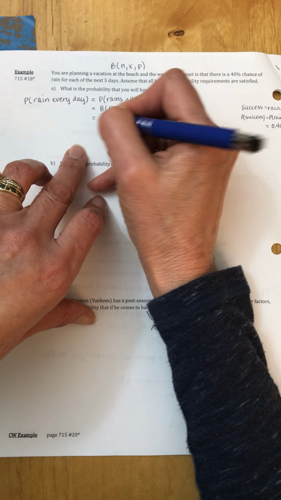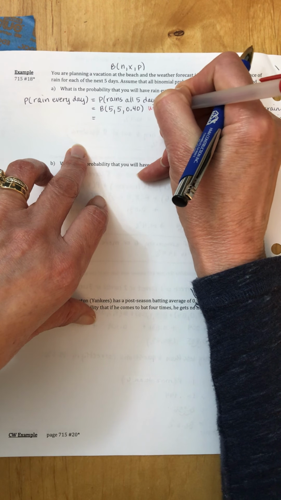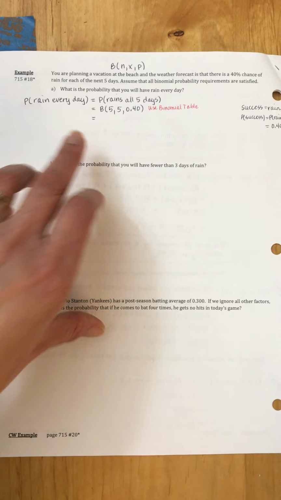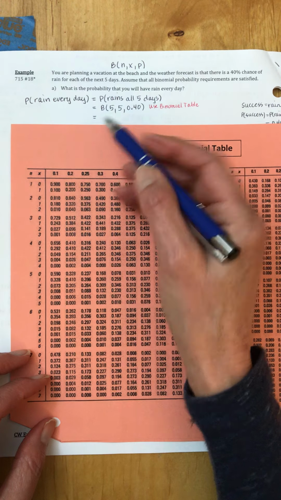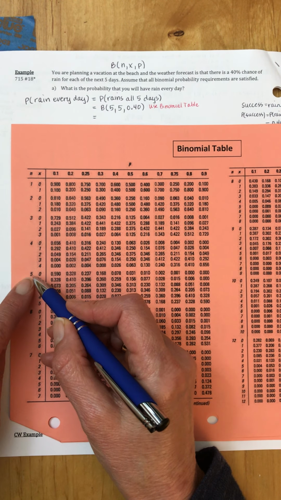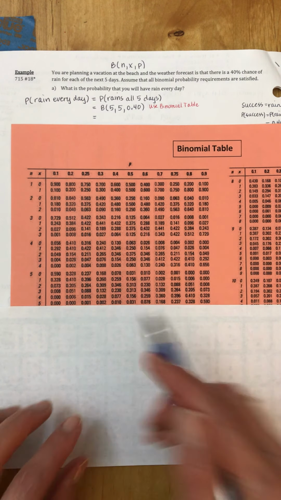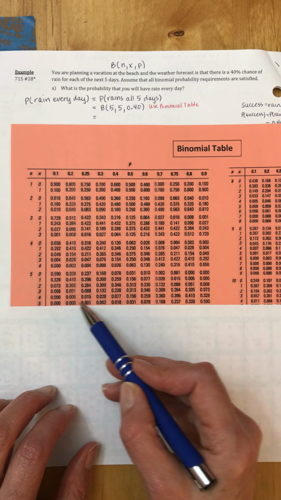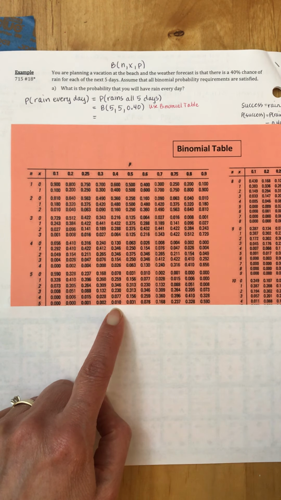All right, now where do we go? We use, let's write here, use binomial table. Okay, so we get out our binomial table. What are we looking for? Well, we want our n to be 5, so we go down here to 5. We want our x to be 5, so we slide all the way down to the bottom here. And then what probability do we want? 0.4. So we go, there it is, 0.4. Okay, so 0.010.